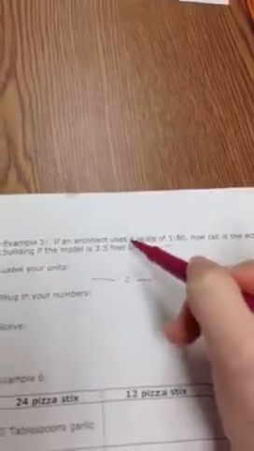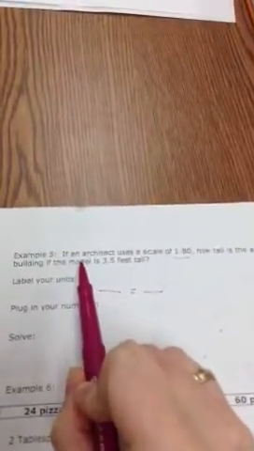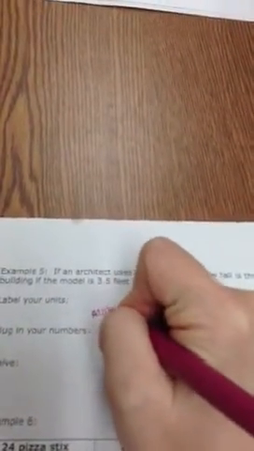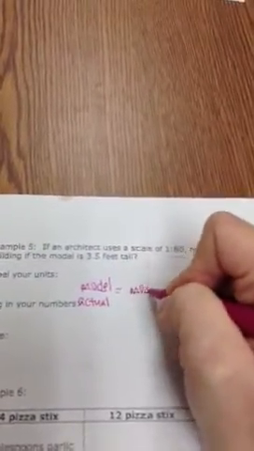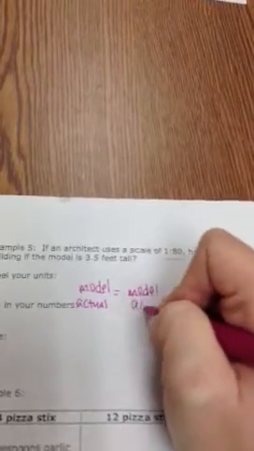Now, first I'm going to label my units. That should be your first step. I'm comparing a model building to an actual building. So this would be my model. This would be my actual. This would be my model. This would be my actual.